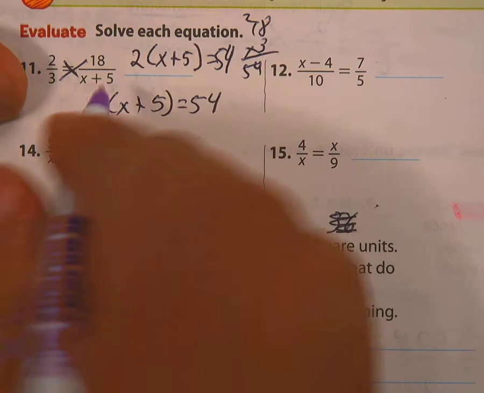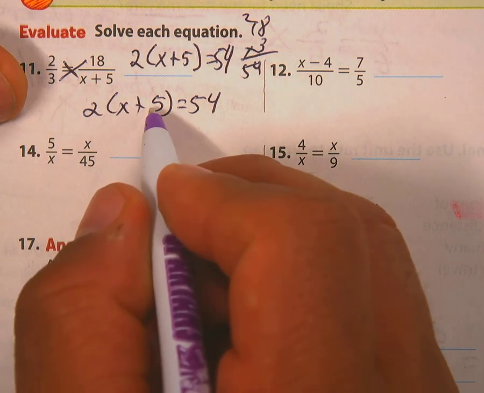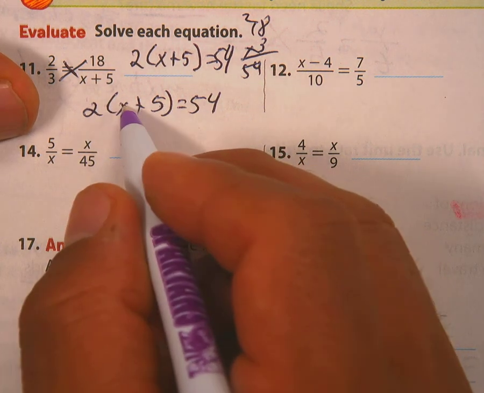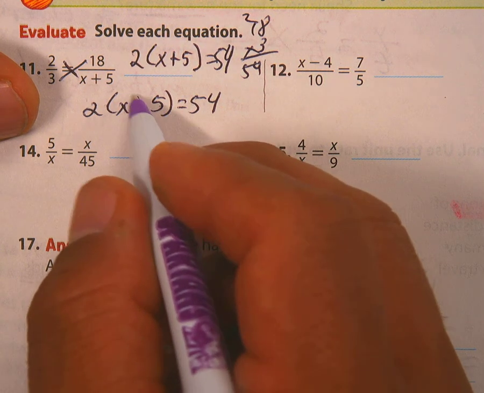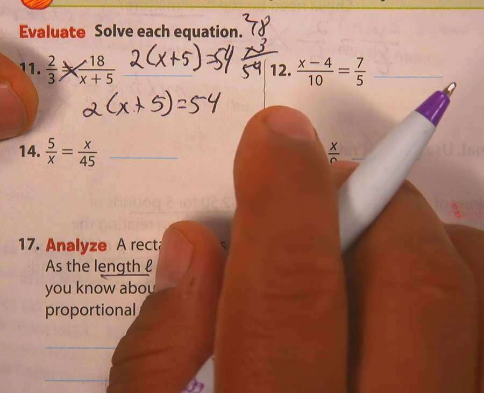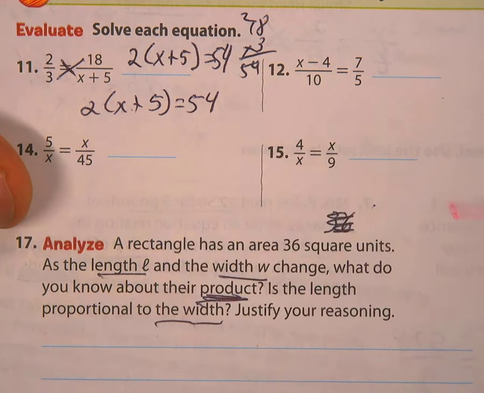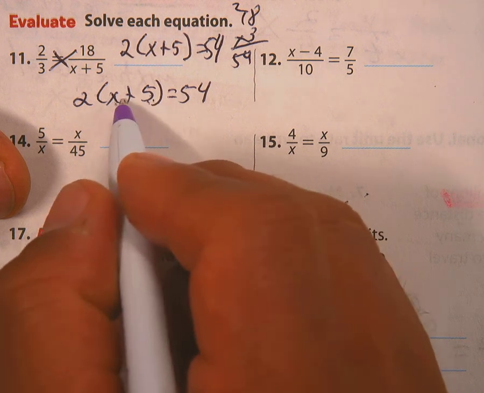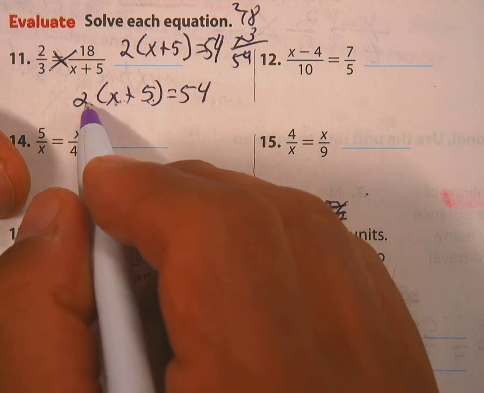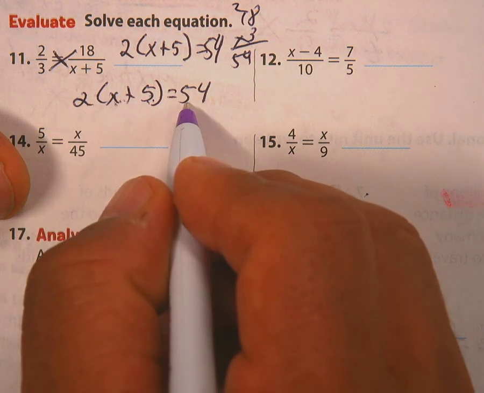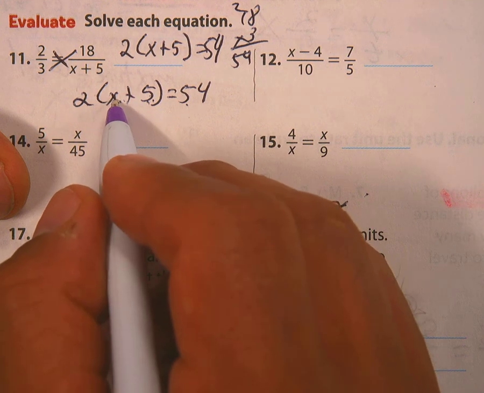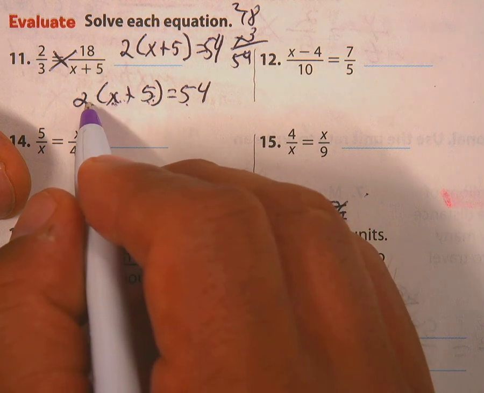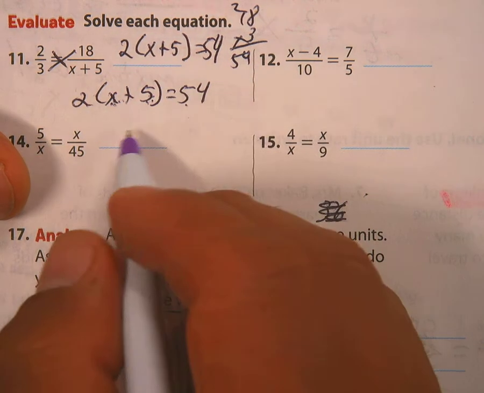So I'm going to put 2 times (x plus 5) equals 54. What they're saying is that a number plus 5, and parentheses mean multiplication, don't forget that. So a number plus 5 and then multiplied times 2 gives you 54. Okay, so remember that. 5 plus something, let's say 2. 5 plus 2 is 7. 7 times 2 is 14. No, we need something bigger. What about 10? 10 plus 5 is 15. 15 times 2 is 30. Nope, doesn't give it to you either. So you've got to figure out which number you can put there.